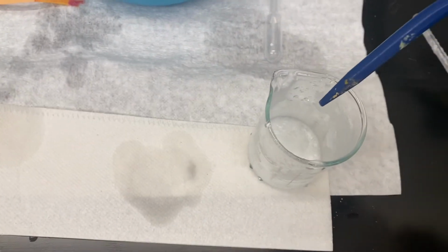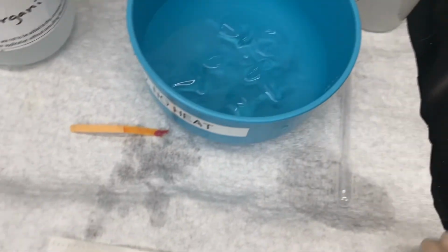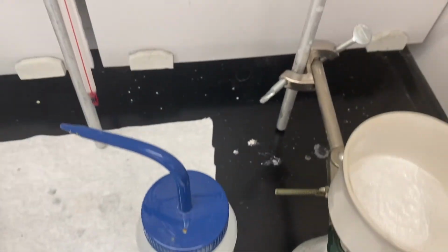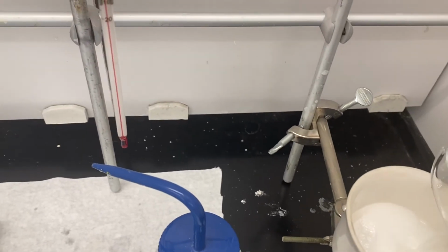To rinse out our flask. Make sure we get a nice high recovery.